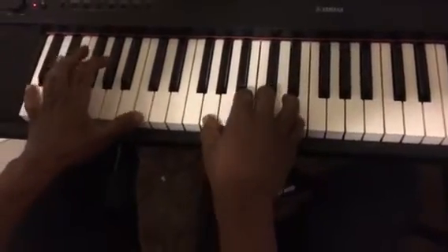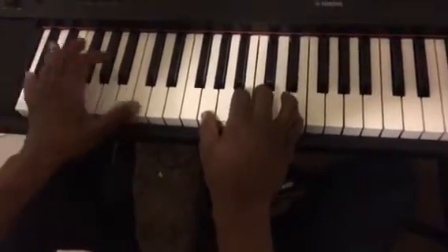And you could keep going, the same thing. The same chord is gonna appear again.